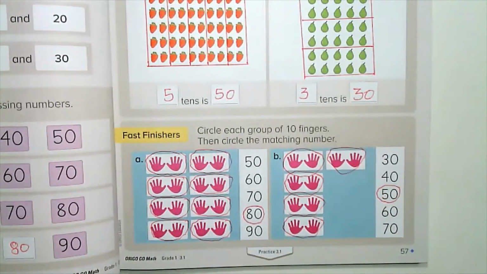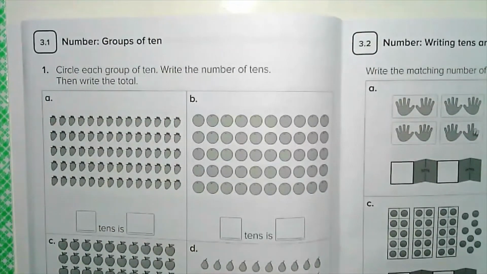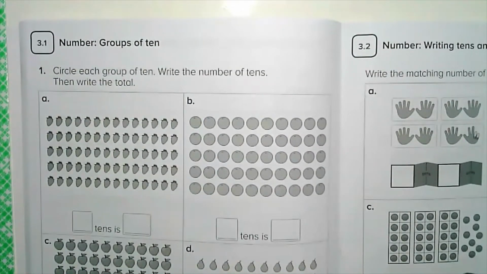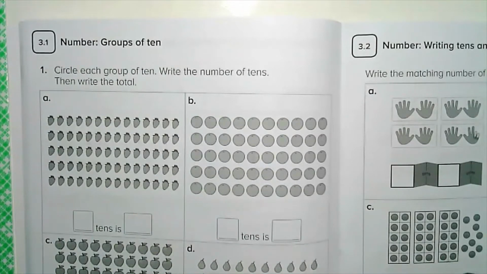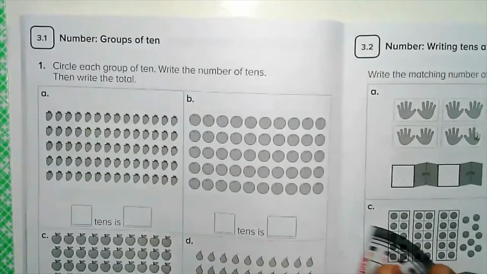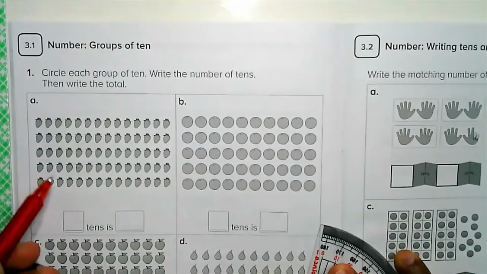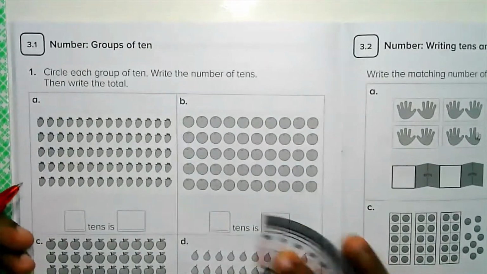Now let's go on to practice 3.1. Number 1. Circle each group of 10. Write the number of tens, then write the total. So we have to circle the groups of tens and write the total. So we have 1, 2, 3, 4, 5.